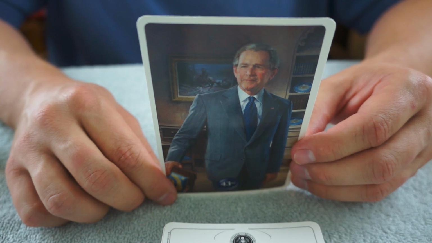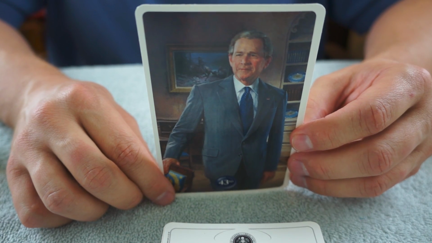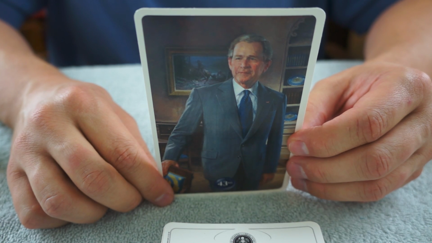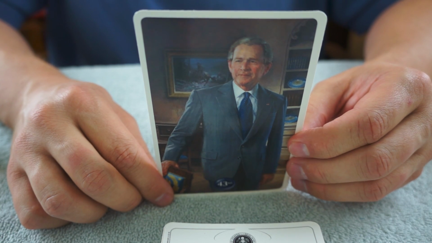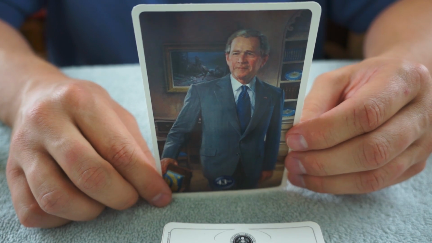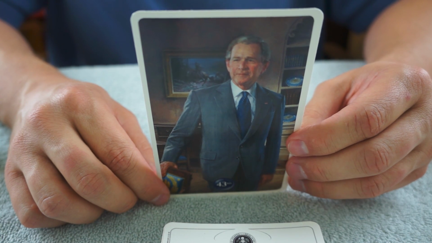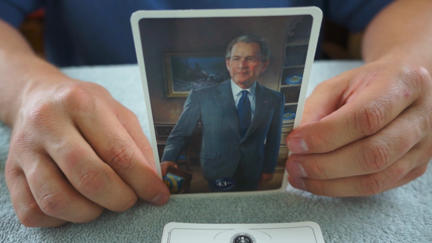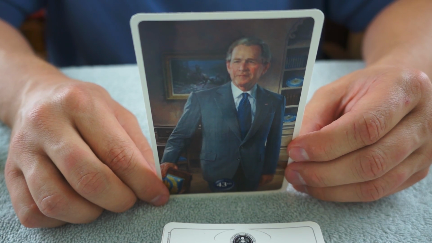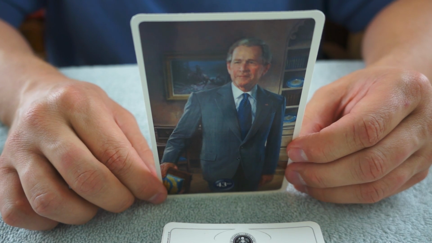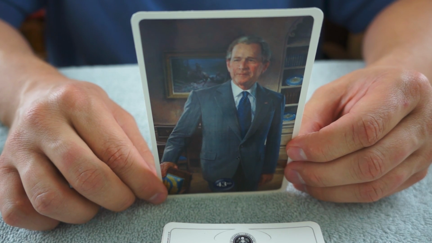The 43rd president was George W. Bush, 2001 to 2009, and his nickname was W. He is still living, and his wife's name is Laura Welsh Bush. He was a son of the 41st president. He was governor of Texas, and he won the 2000 presidential race with the closest election results in history, and he was president during 9/11.